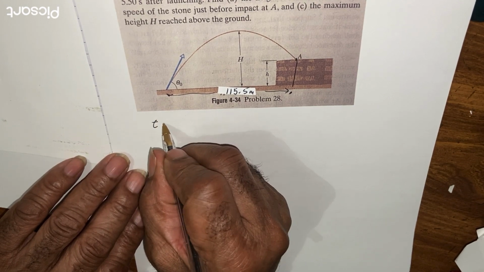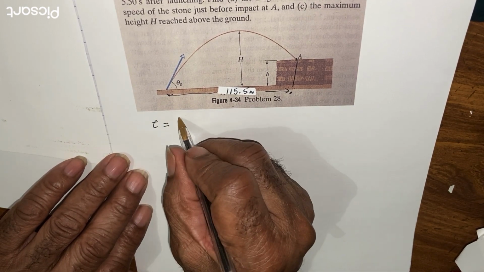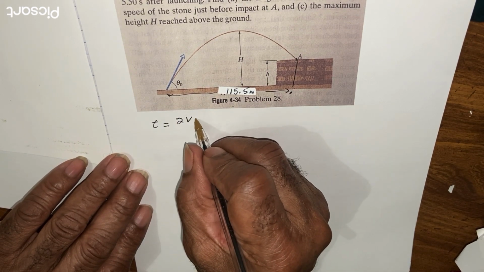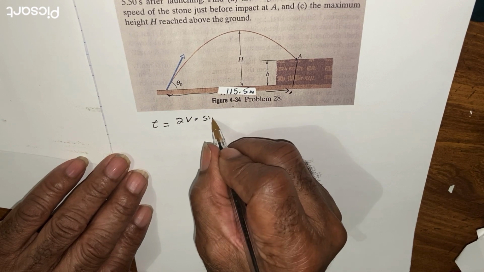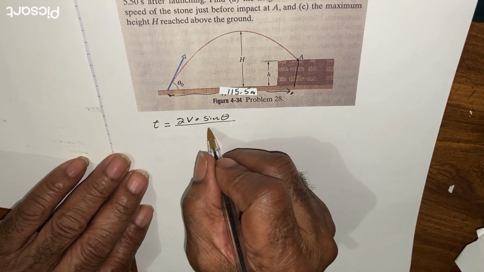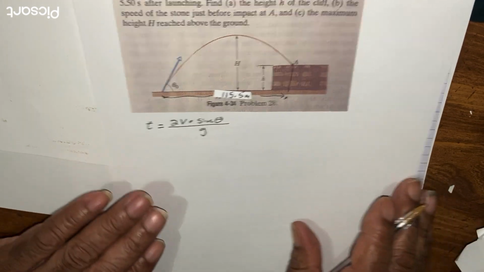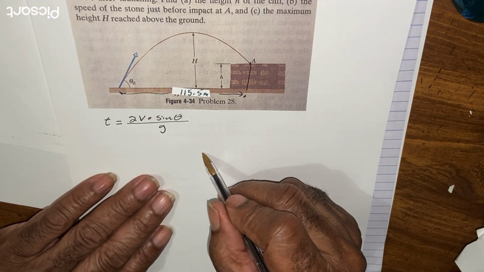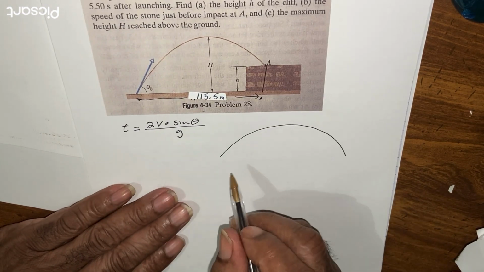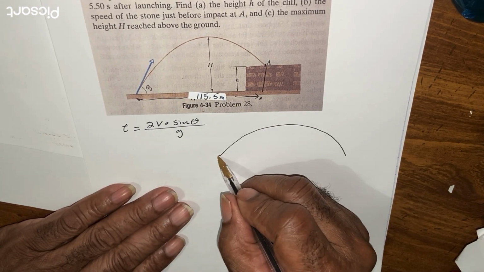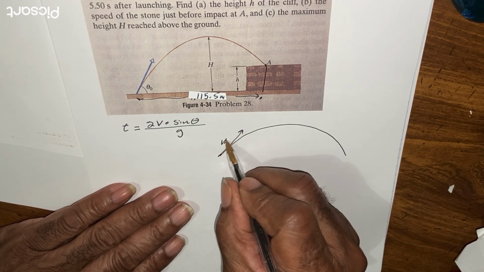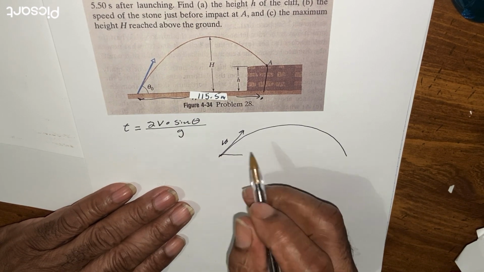T is equal to 2V times the sine of theta over G. This is the time if you know the V sub o and you know theta.